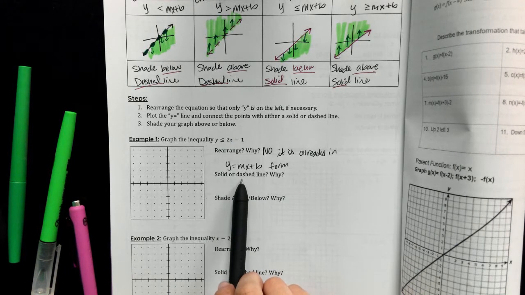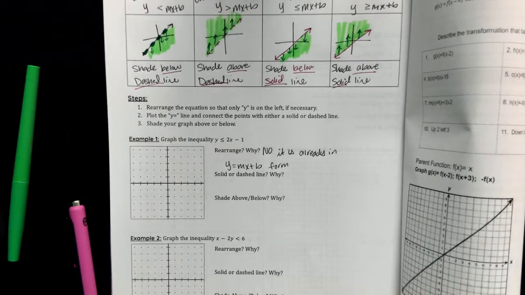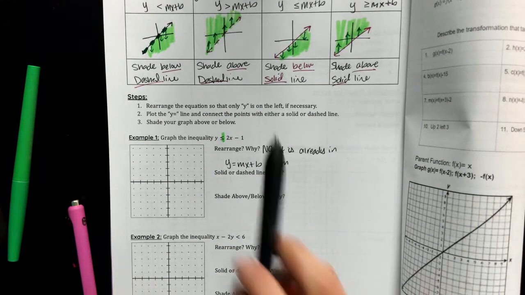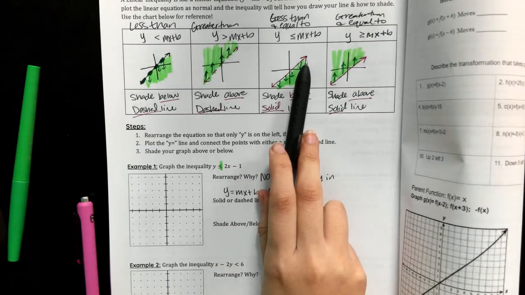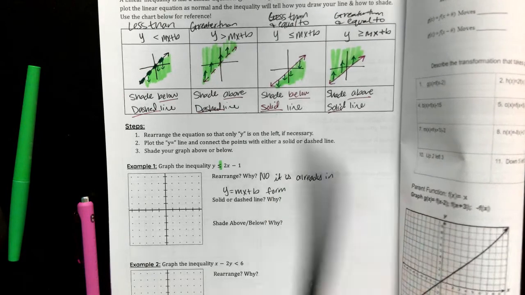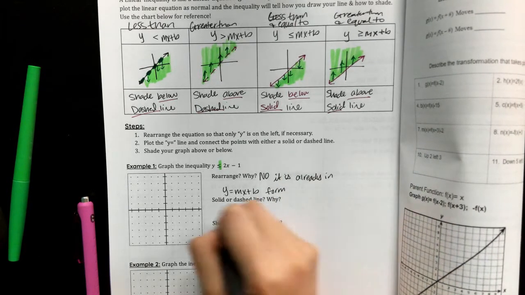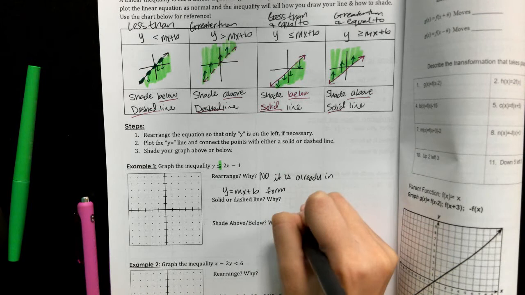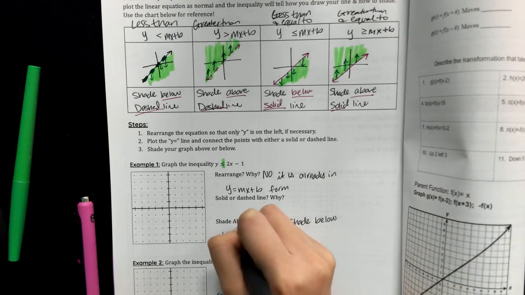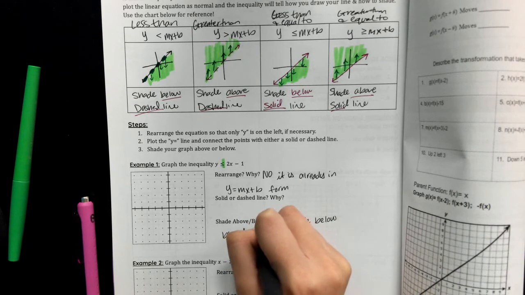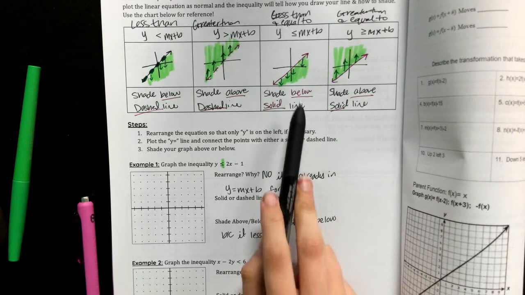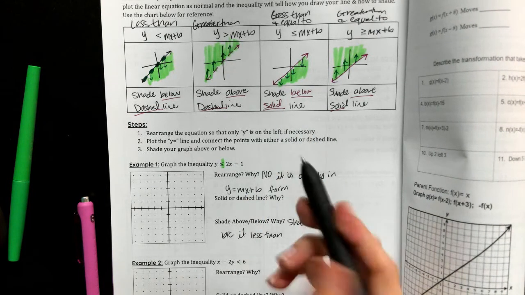Now, solid or dashed line. Well, to figure out whether I'm doing solid or dashed line, look at your inequality symbol. Now notice this one matches this one. So you can look at your reference chart. It tells me shade below, which makes sense. I'm less than. So for shade above or below, shade below, because it is less than. And then solid or dashed line, well, if I look here, it tells me I'm doing a solid line.